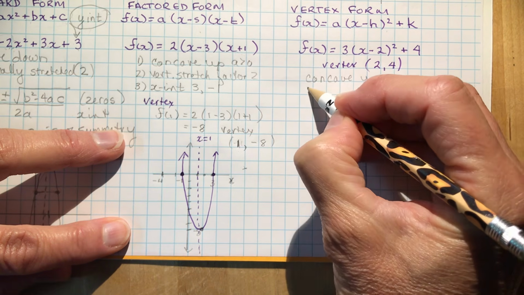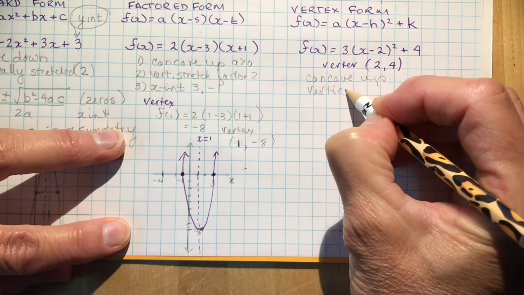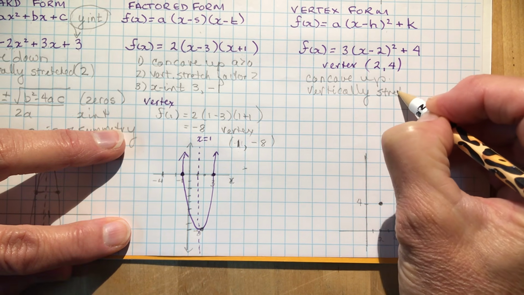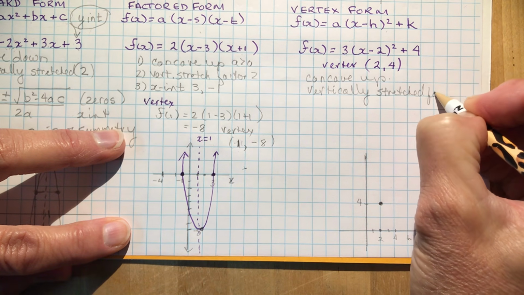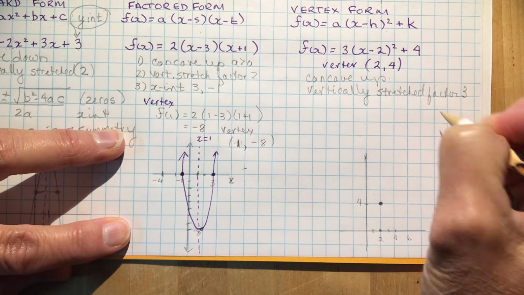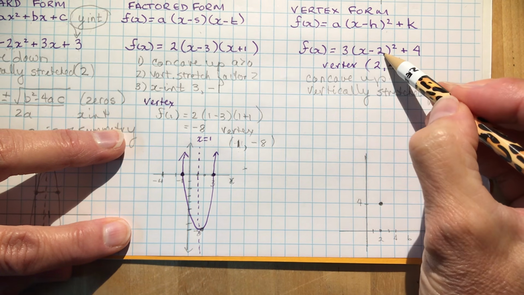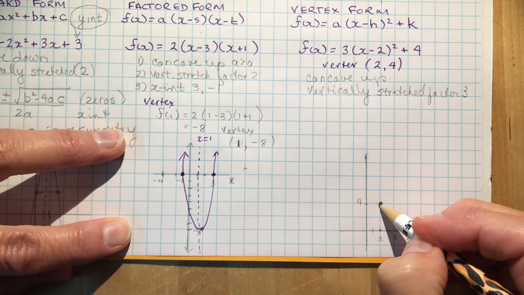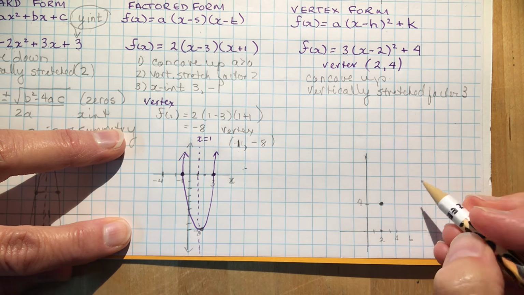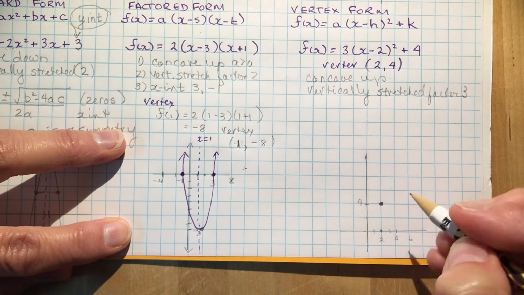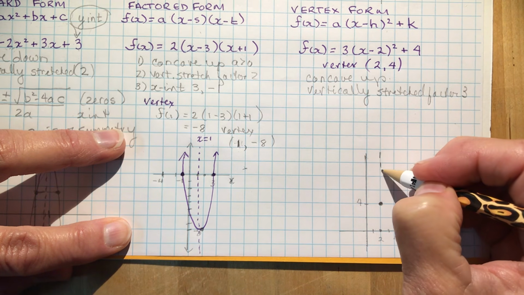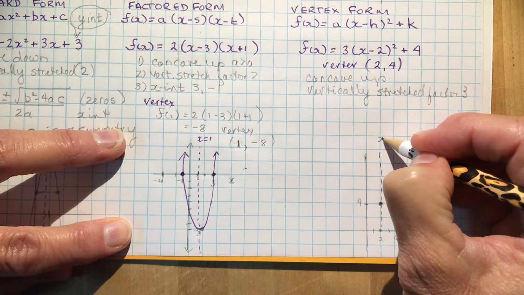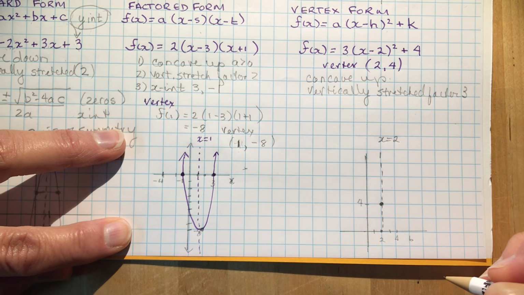Vertically stretched by a factor of 3. Now the vertex form gives you all the transformations. Vertically stretched, factor of 3. And so that's vertically stretched, shifted right 2 and up 4. So right 2, up 4, that gives me my vertex. Now if I wanted another point on this, and because it's a vertex, it's also where the axis of symmetry is going to be. It goes through the vertex. So x equals 2 is the axis of symmetry.